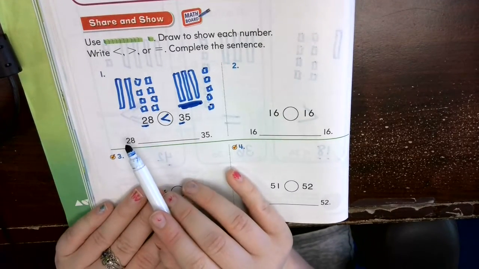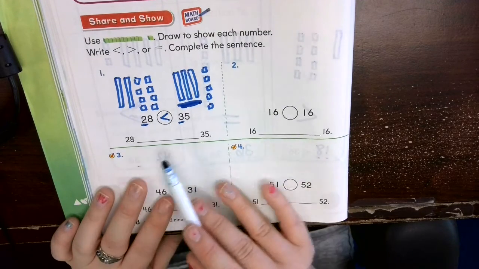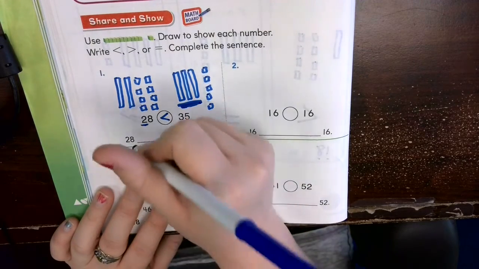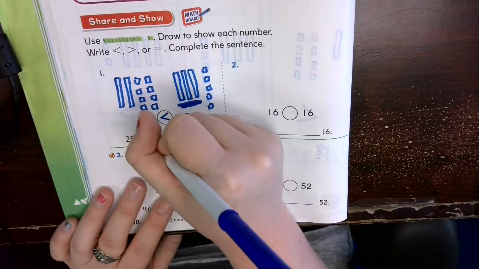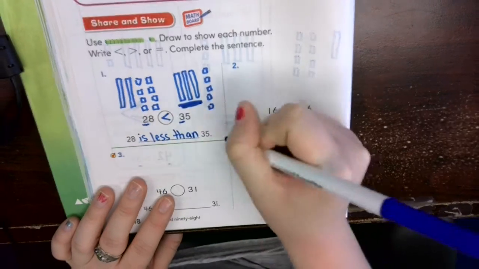So now you're going to complete the number sentence down here. So 28 is less than 35.